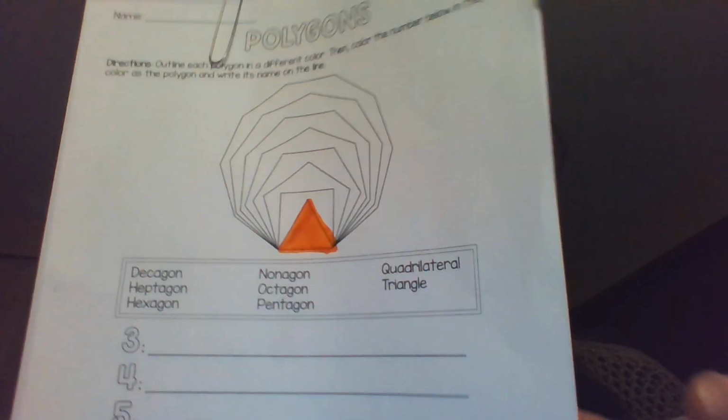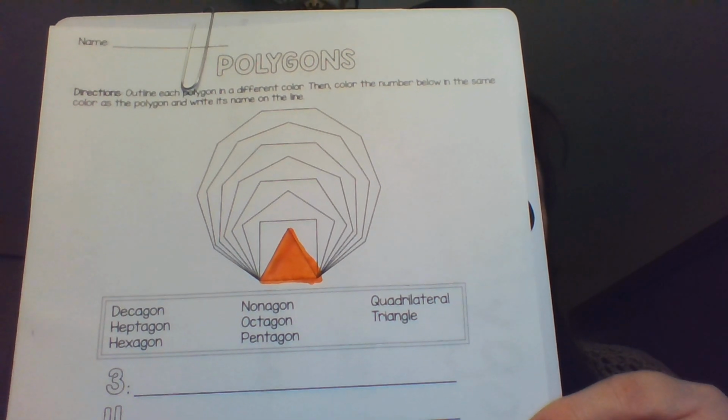Outline each polygon in a different color. I'm going to do the very first one. You can color them in if you want to. So I'm going to outline this one, and I'm actually going to color it in. Okay. So I outlined that one. Then I think about what the name of that is. Well, we've done a whole practice on that. I put my lid on my marker because I'm not writing my answers in marker. And I find it in the box. Well, I know it's a triangle, and I know it has 3 sides, so on the line that says 3, I write triangle.